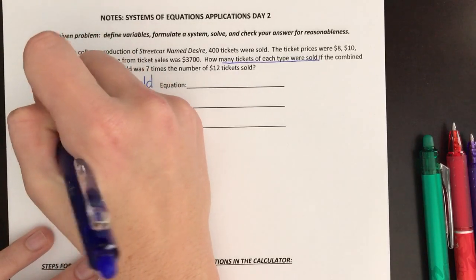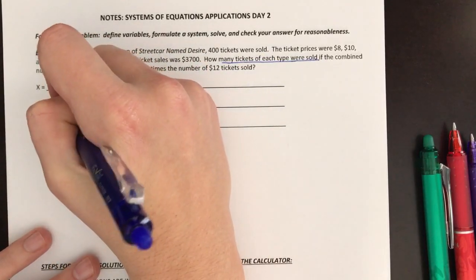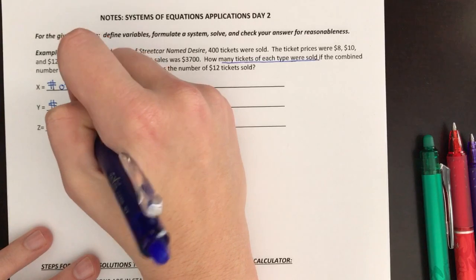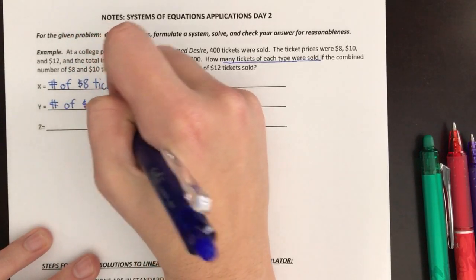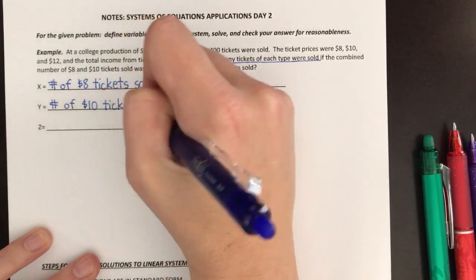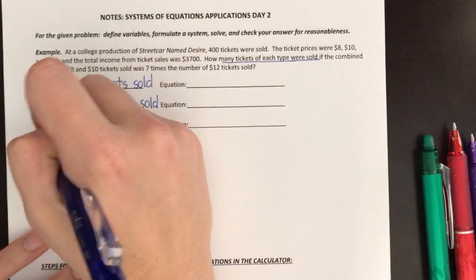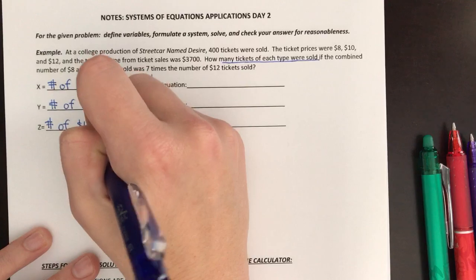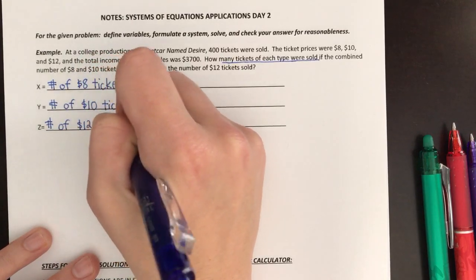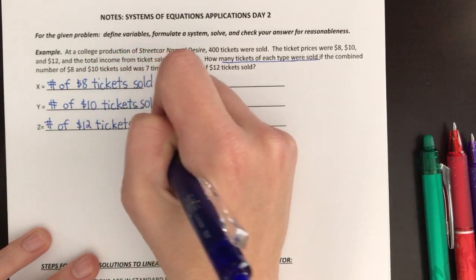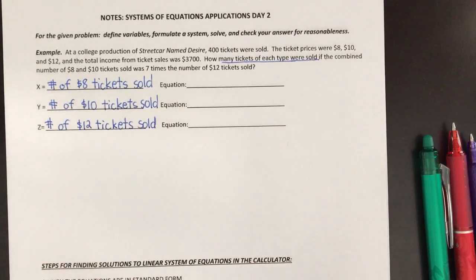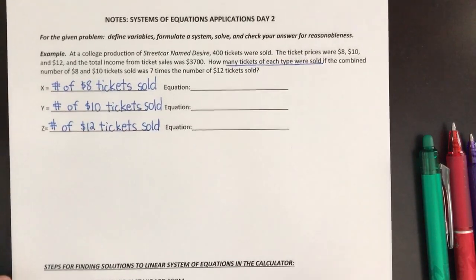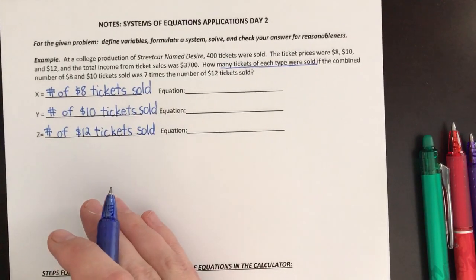The second variable will be Y, the number of $10 tickets sold. And then Z will be the number of $12 tickets sold.